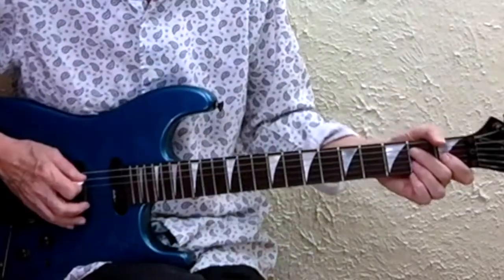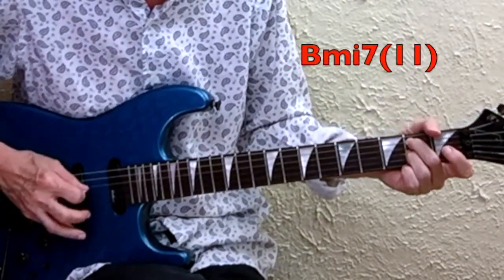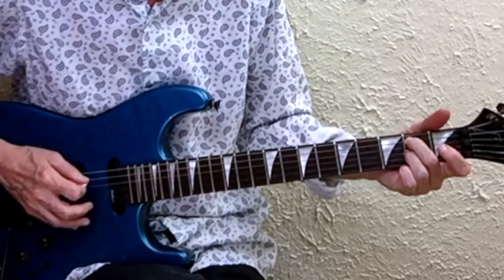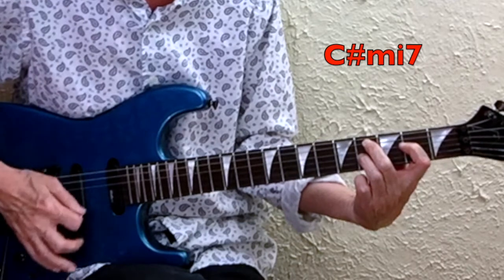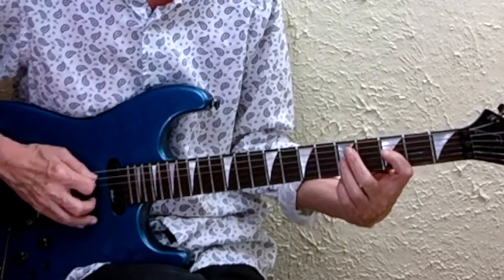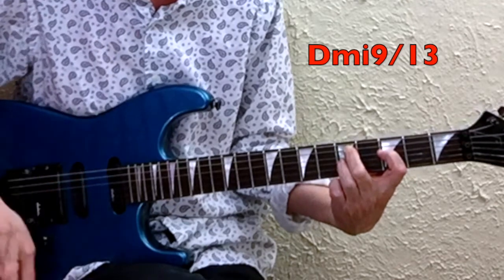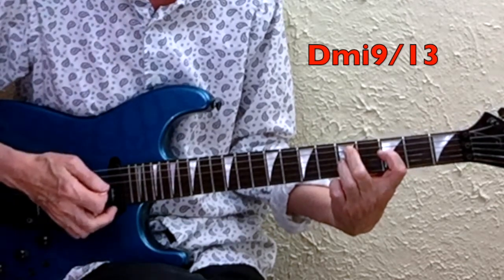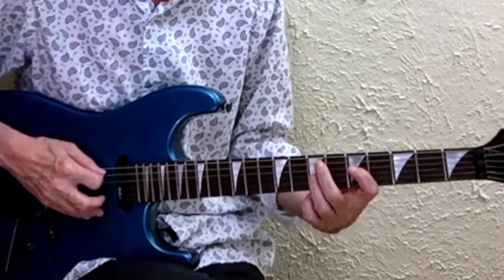Okay, the minor chord types from a 5th string root. From the 2nd fret, B minor 7, 11. 4th fret, C sharp minor 7. 5th fret is D minor 9, 13. Cool. E minor 7 is the 7th fret.